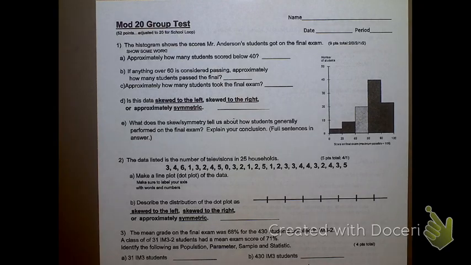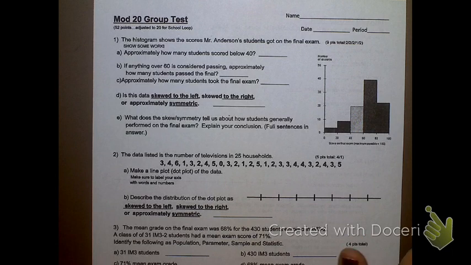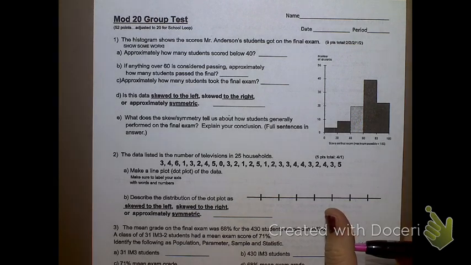All right, so the histogram shows the scores Mr. Anderson's students got on the final exam.